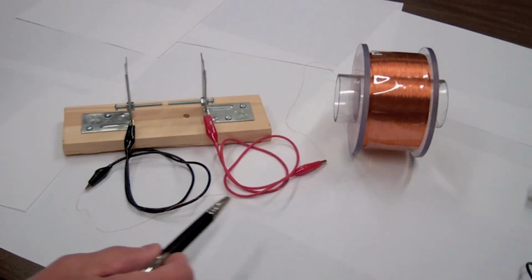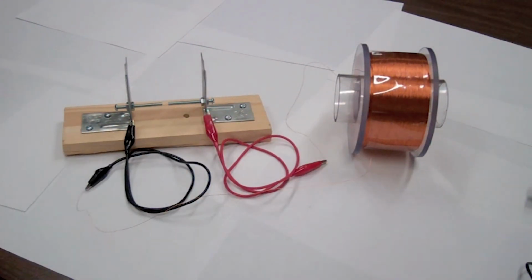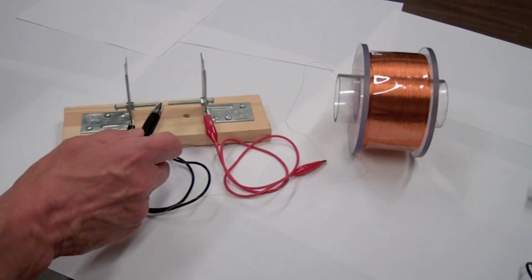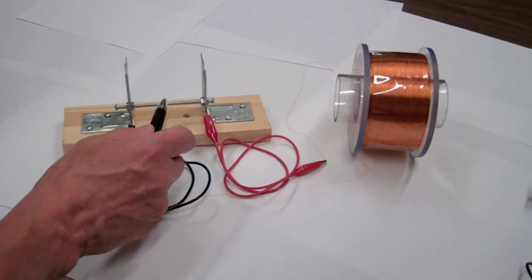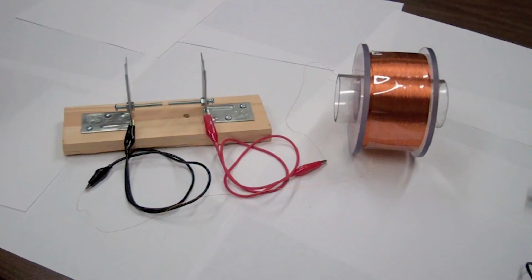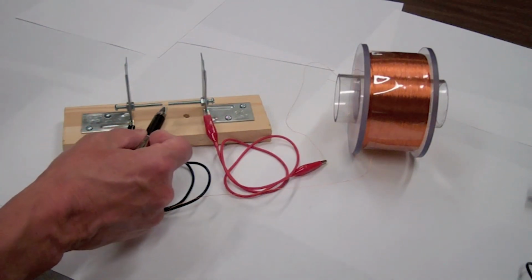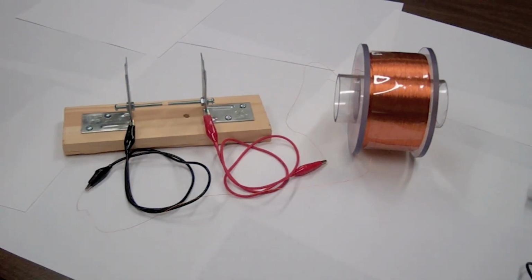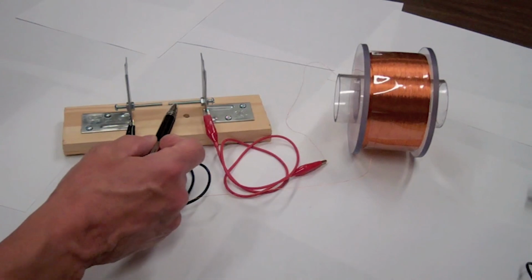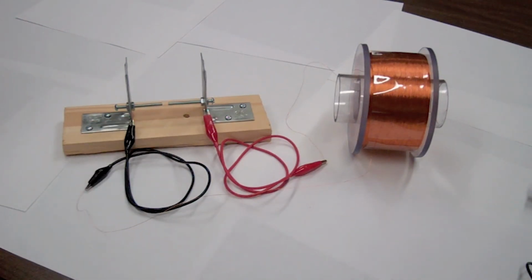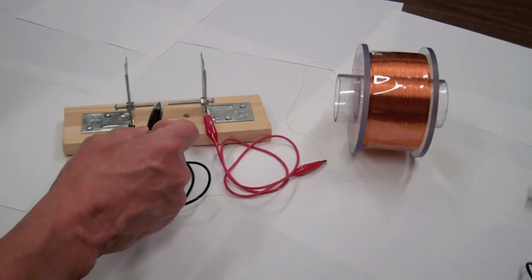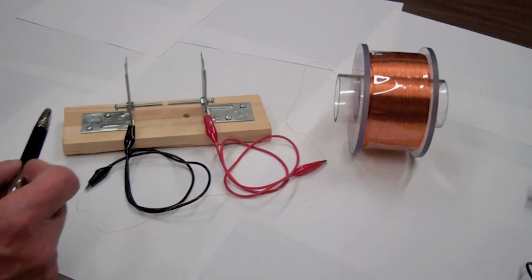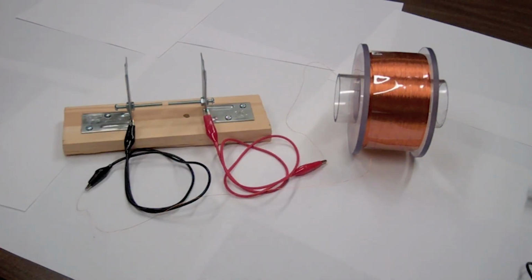I have the secondary connected to our spark gap, so this would in a car be represented by the spark plug. Now the breakdown strength of air is 3 million volts per meter, and I have a gap here of about a half a centimeter, so in order to get breakdown of the air in that gap, I will need to generate at least 15,000 volts across that gap.